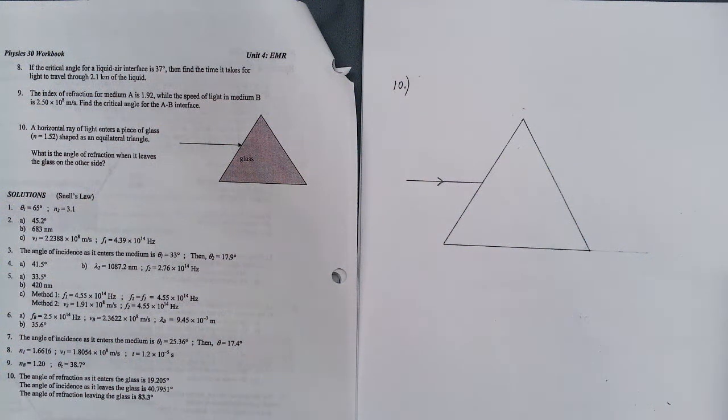All right, Physics 30 is the last one I have time for today on refraction. Snell's law, critical angle. We're looking at page 82, question 10, the old equilateral prism problem. It says a horizontal ray of light enters a piece of glass, n equals 1.52, shaped as an equilateral triangle. What's the angle of refraction when it leaves the glass on the other side?